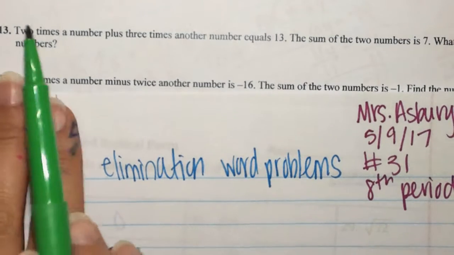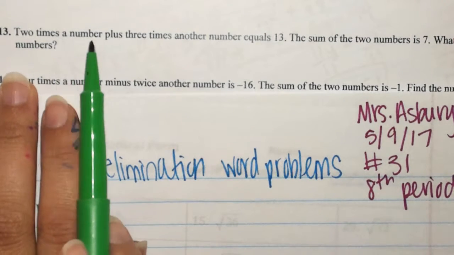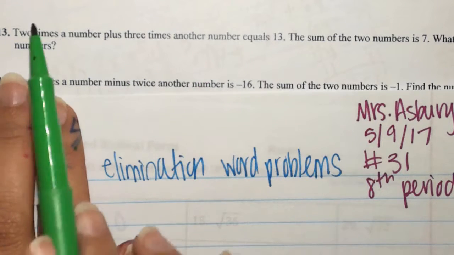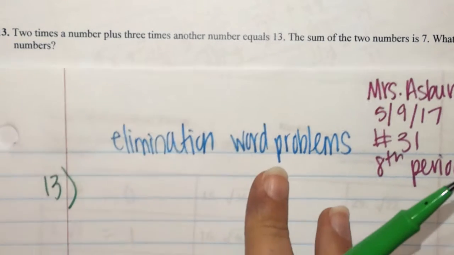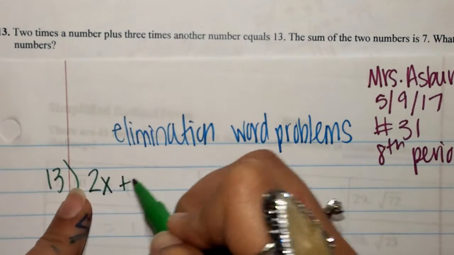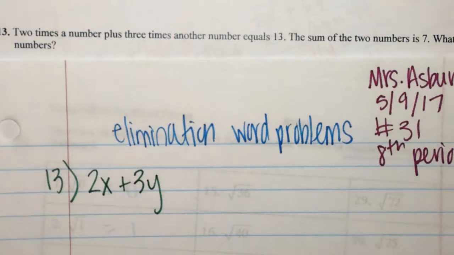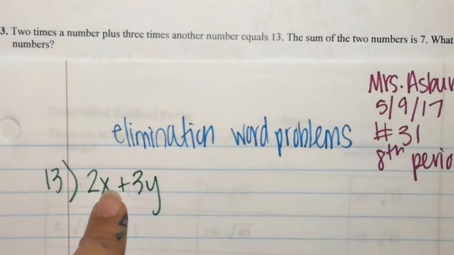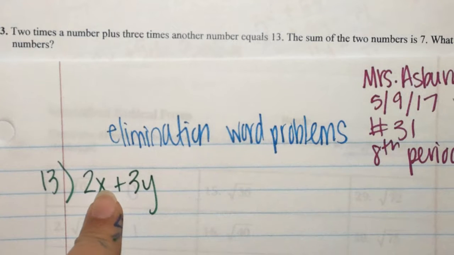Alright, number 13. It says 2 times the number plus 3 times another number equals 13. So tell me how I would start this one off. 2x plus 3y. Now wait, we got 2x from 2 times the number. So 2 times x, because we don't know what that number is.